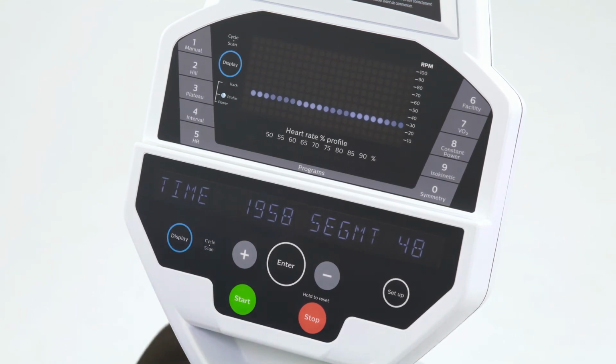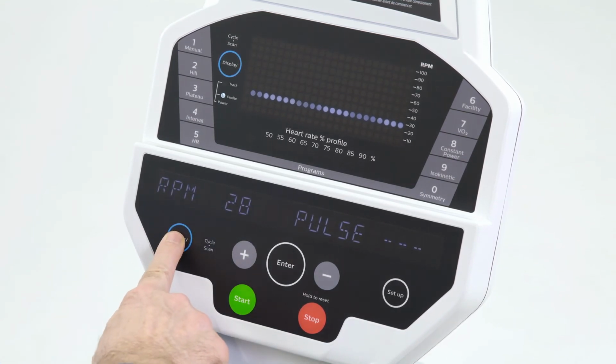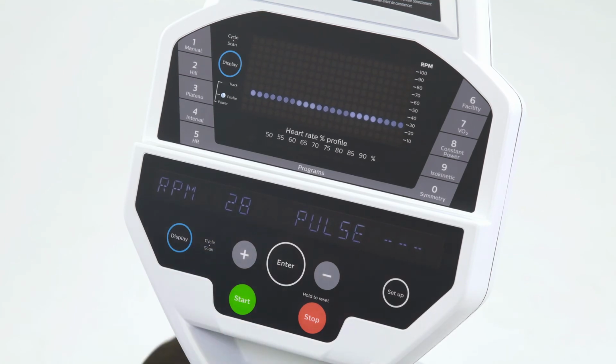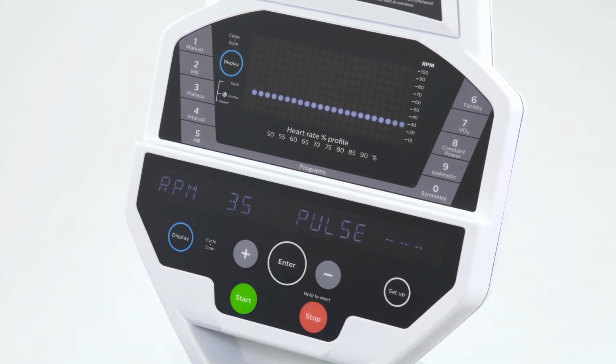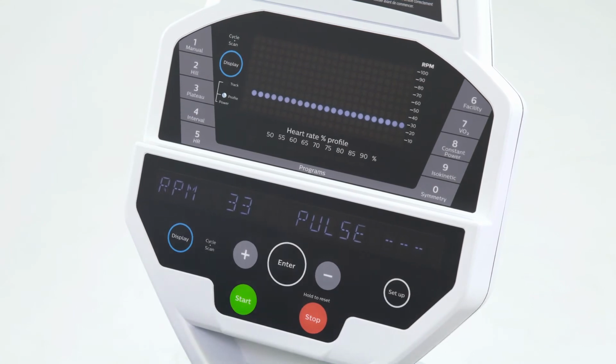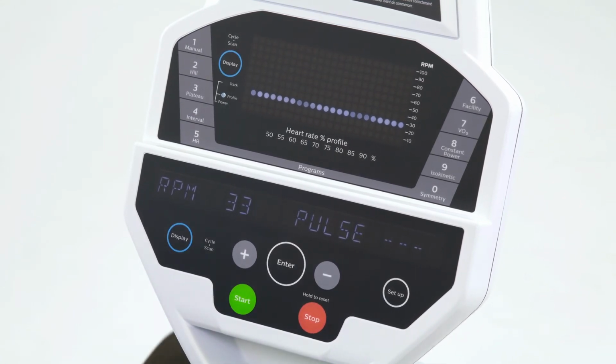So now I am set to 30 RPM. Below 30 RPM, if I'm at 28 or 29, I get no resistance. Once I hit that 30 RPM, the resistance starts to increase, and I can push against that resistance really hard and increase my power without overcoming the speed. So those are the 3 different modes of resistance.